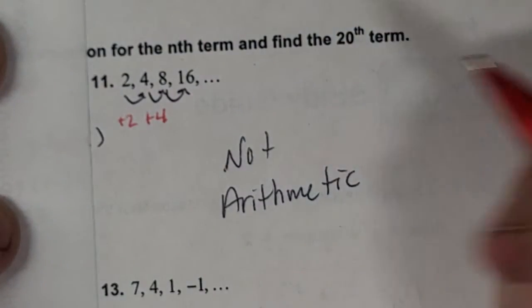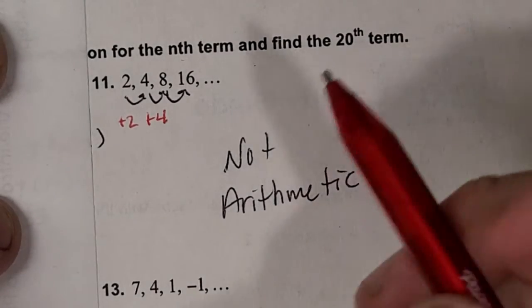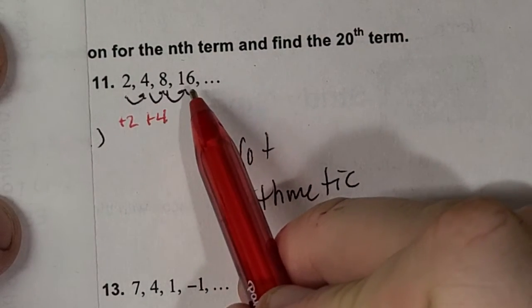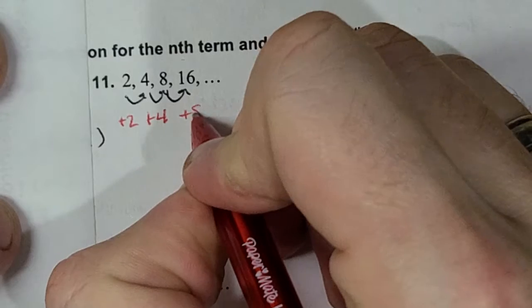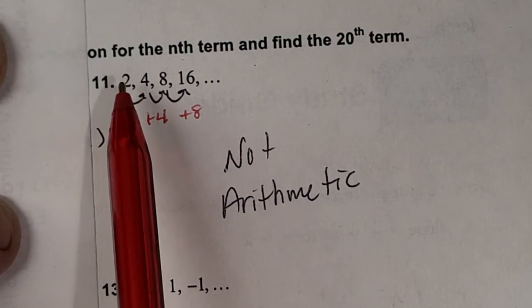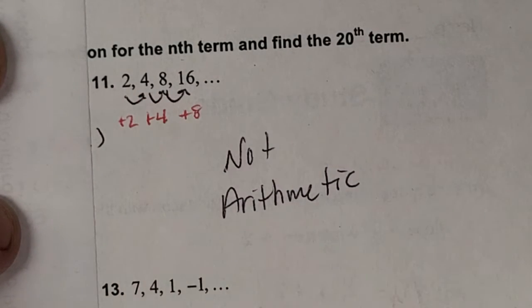But if you wanted to, you could keep going and say the distance between 8 and 16 is +8. Now, there's definitely a pattern here. 2 to 4, 4 to 8, 8 to 16. That's doubling every single time. It's a sequence with a pattern. It's just not an arithmetic sequence.